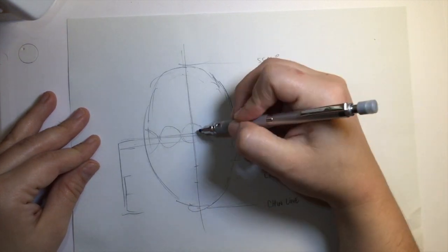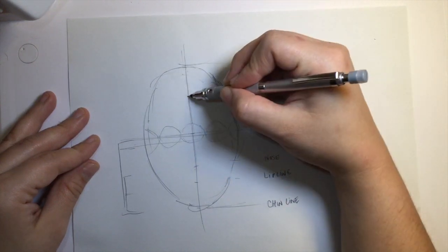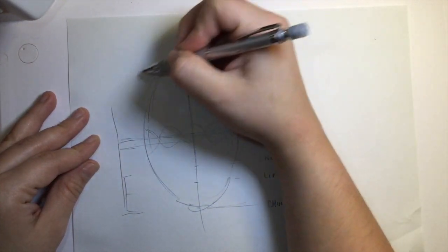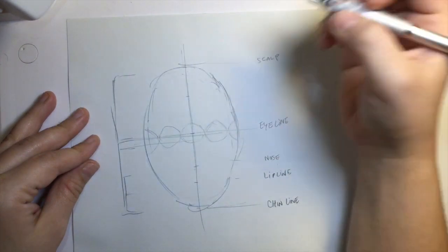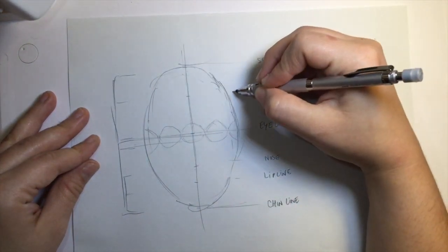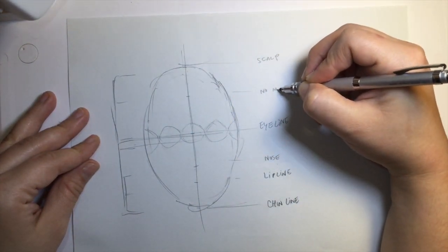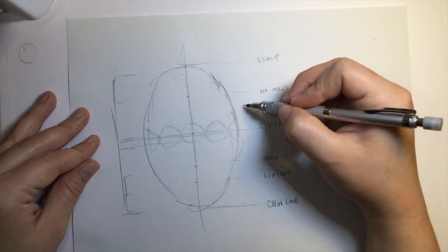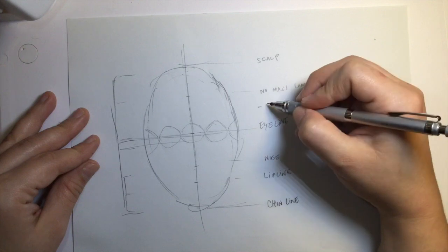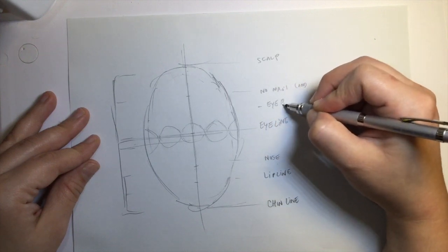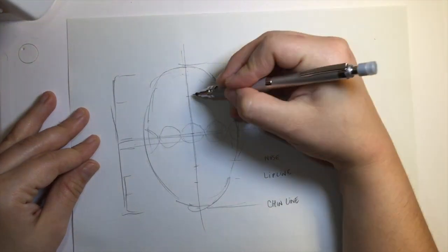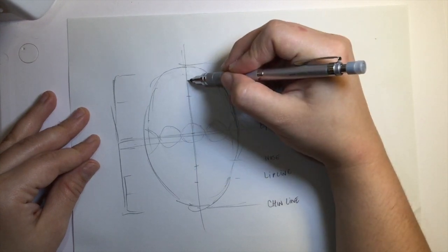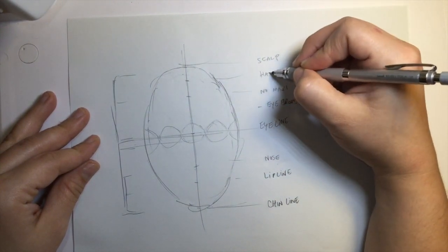Okay, and then between the eye line and the top of the head, so this is, again, equidistant, right here we have no man's land, which is an important marker because between no man's land and the eye line, we have eyebrows. And between no man's land and the scalp, we have hairline.